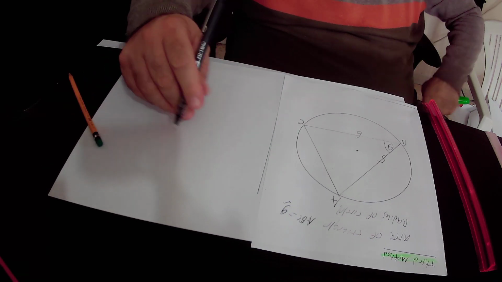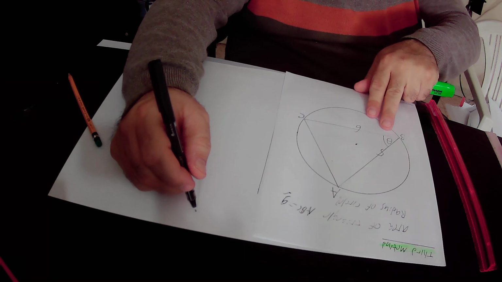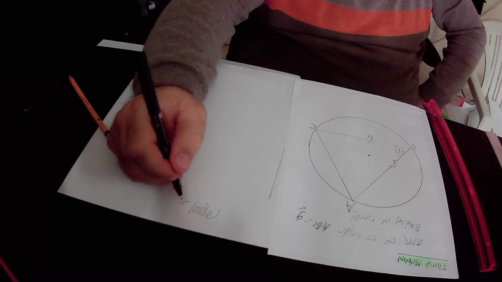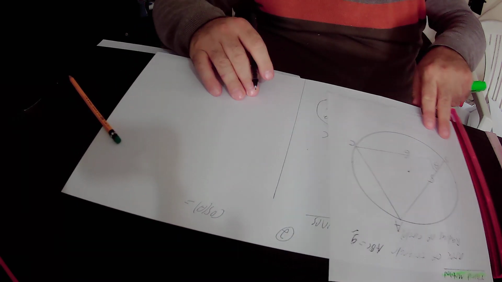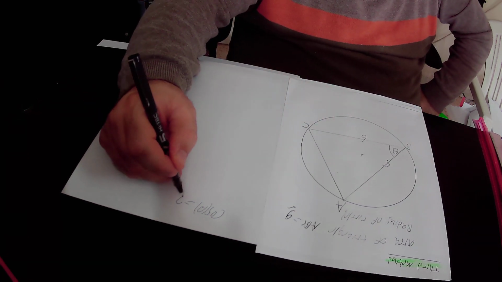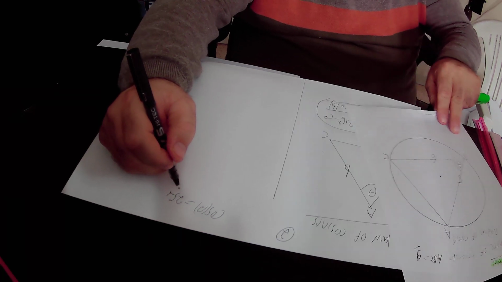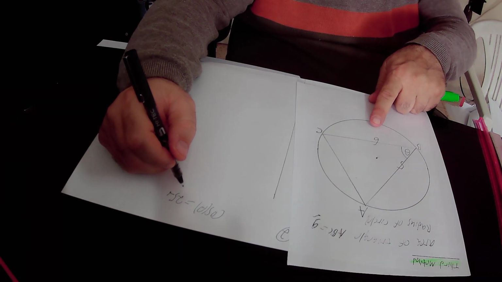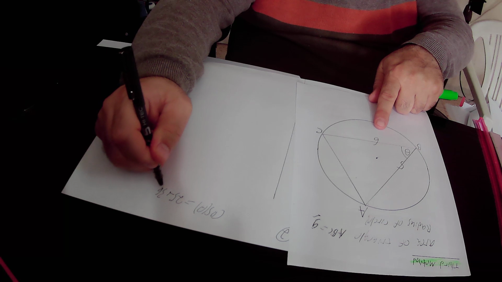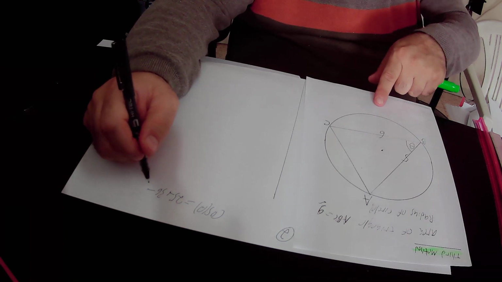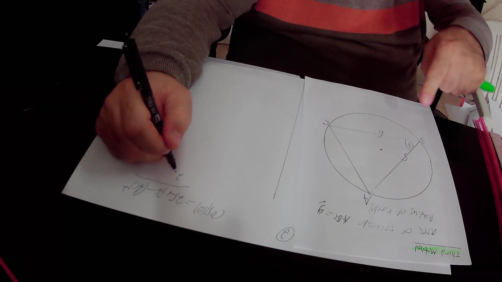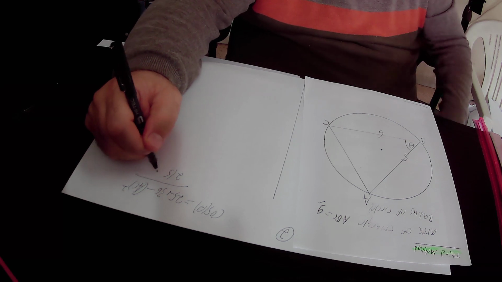So here, according to the law of cosines, we will get that cosine theta equals, here it is, AB squared, that is 5 squared is 25, plus BC squared, BC is 6, so BC squared is 6 squared, that is 36, minus AC squared over 2 times AB, that is 5, times BC, that is 6.